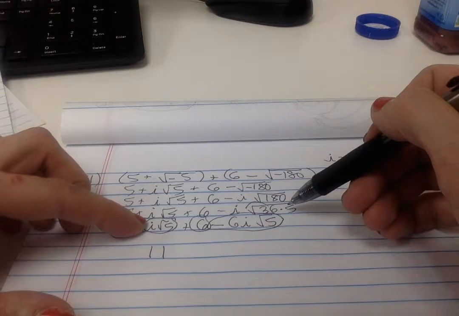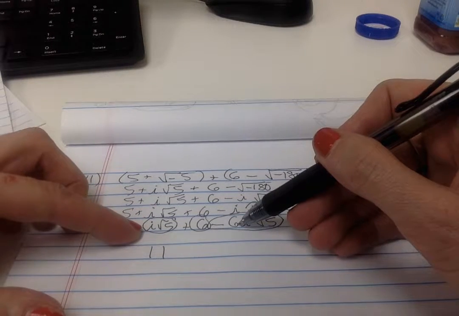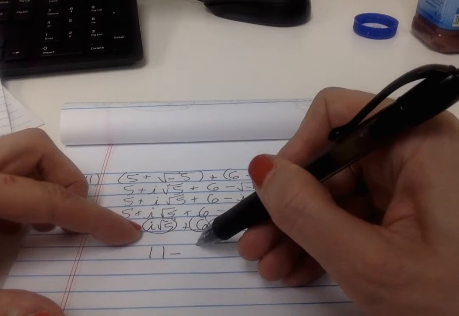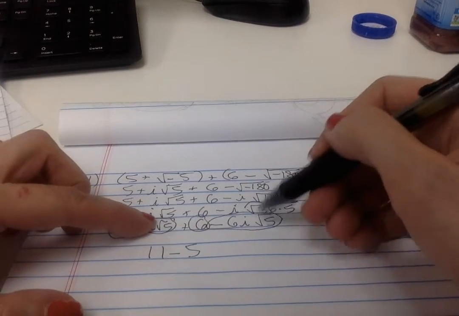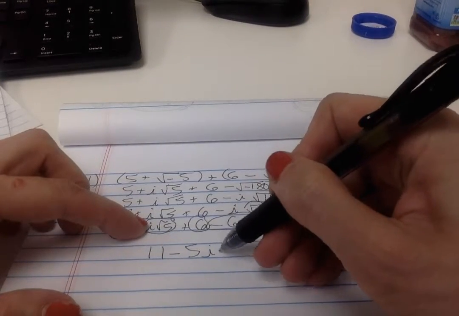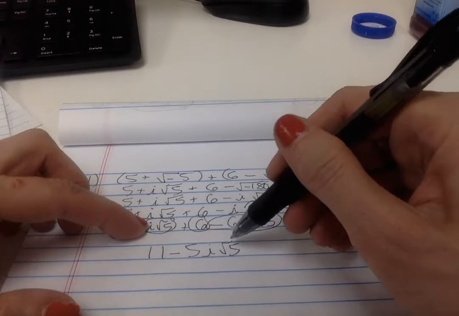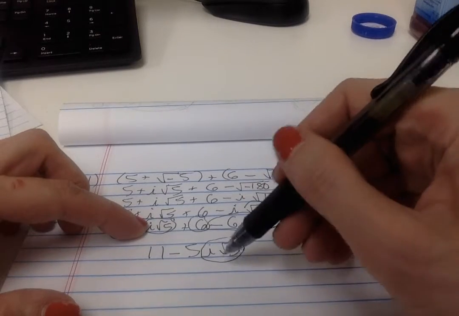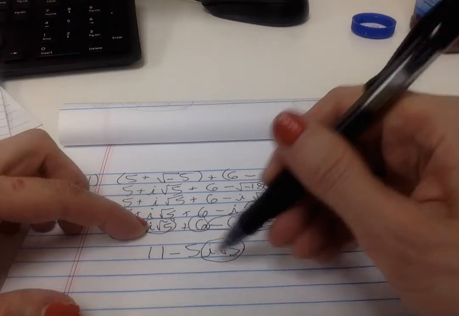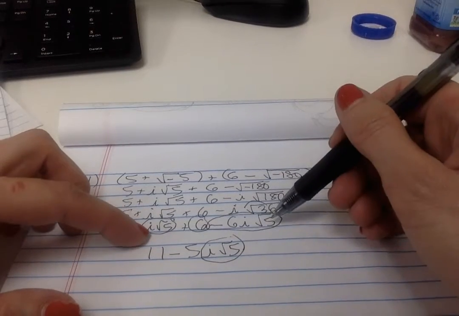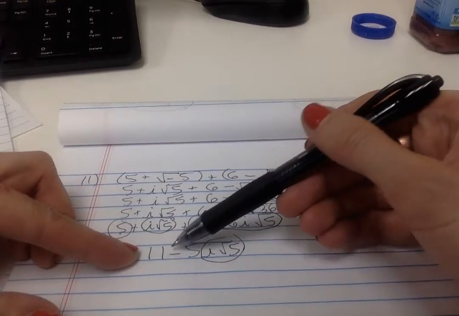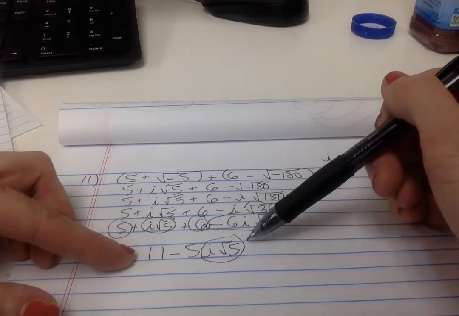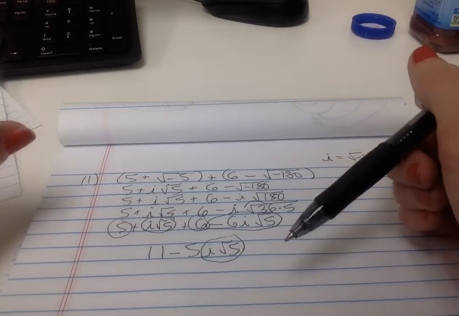So we have a 1 minus 6, which leaves us with a negative 5. And the kind of thing we're working with is an i root 5, right? This is just like if we had an x or a y, an i root 5 is a kind of term. They're like terms. So we end up with 11 minus 5i root 5. That was a tough one for me too.